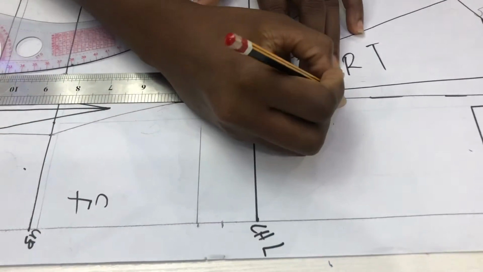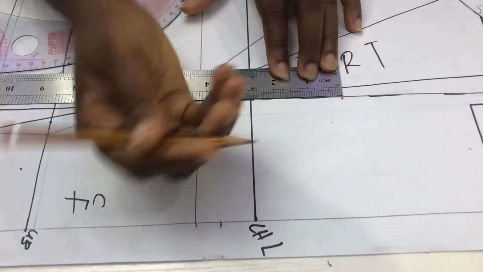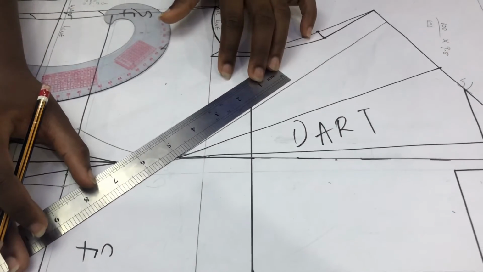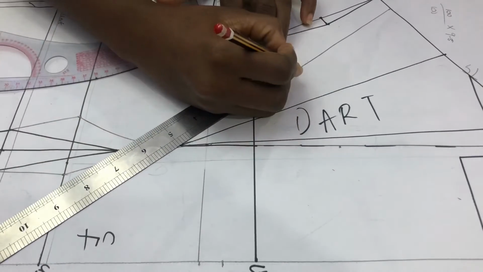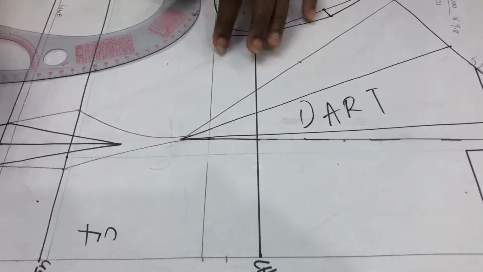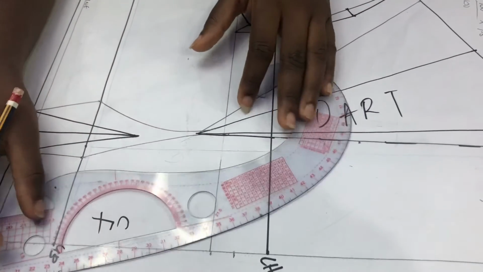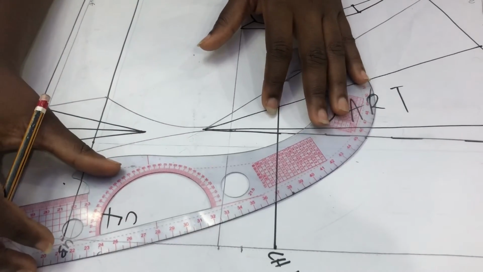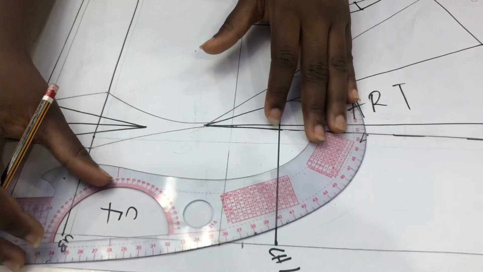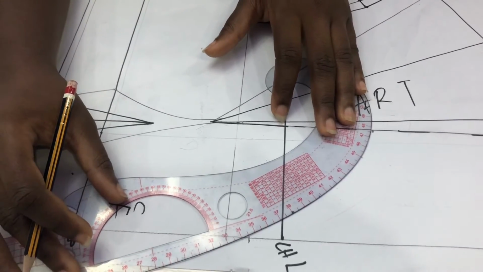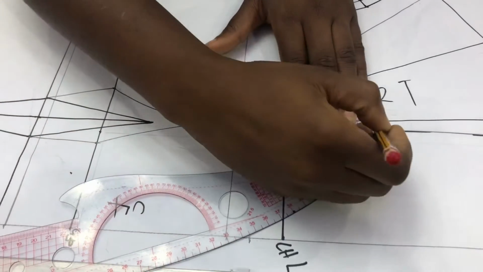So I'll put 5 inches here on this new line I created, and 5 inches from point D to the other new dart line. I'll take my curved ruler like this to create my sweetheart neckline.